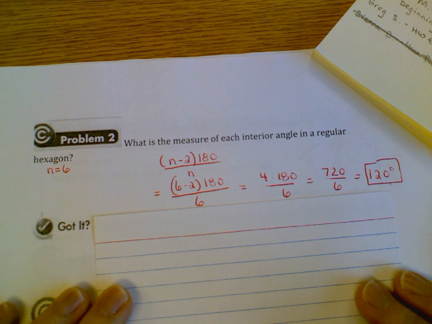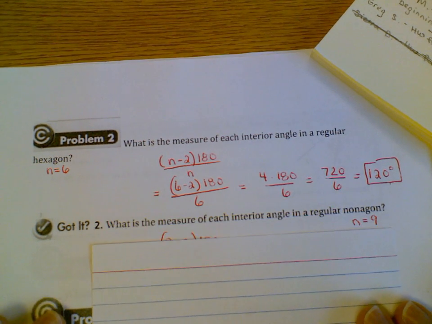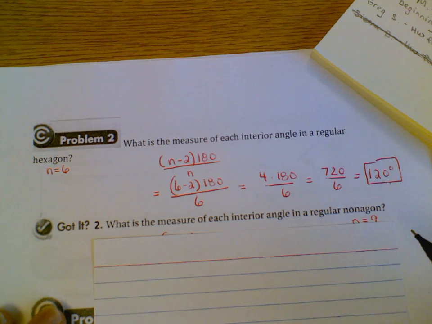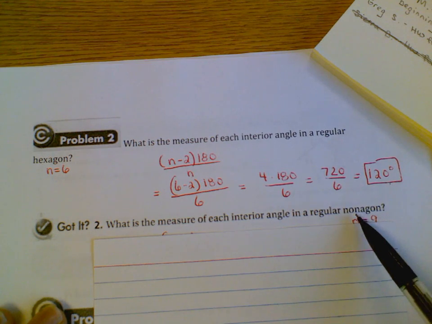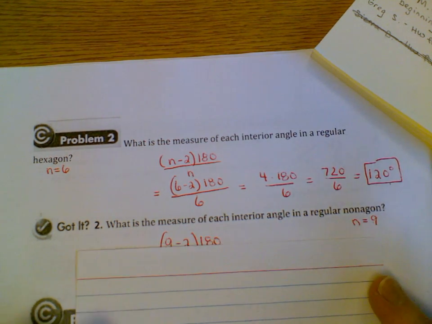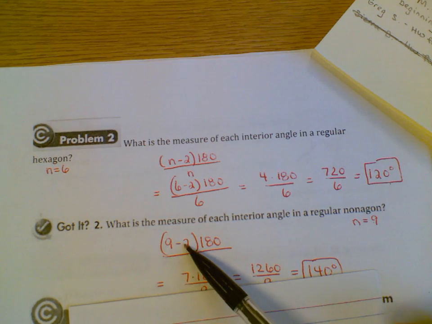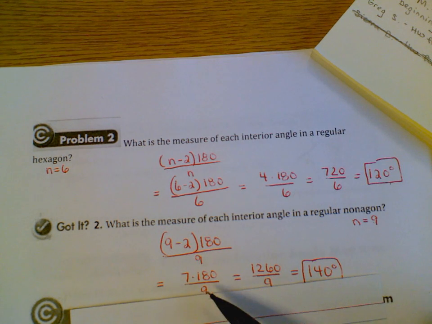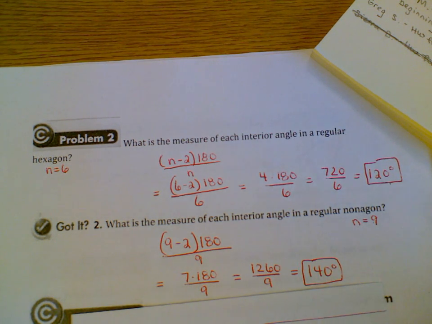Now pause and see if you can do the got it question. In the got it question, it's asking, what is the measure of each interior angle in a regular nonagon? A nonagon has 9 sides, so I would plug 9 in for n. Here would be my original setup. Do my parentheses first and get 7 times the numerator, and then end up with my answer, which is 140 degrees.